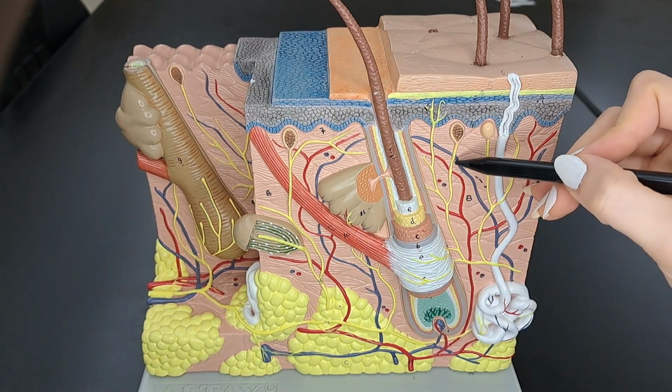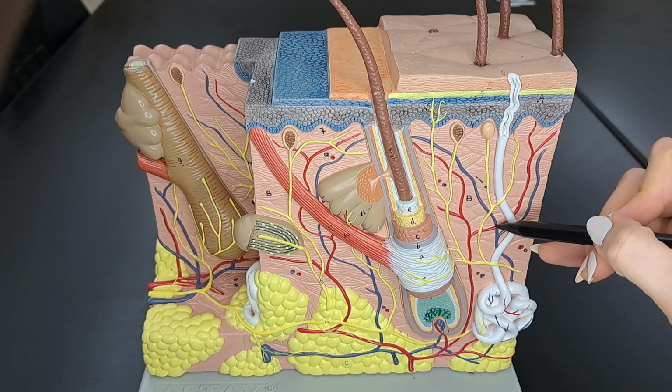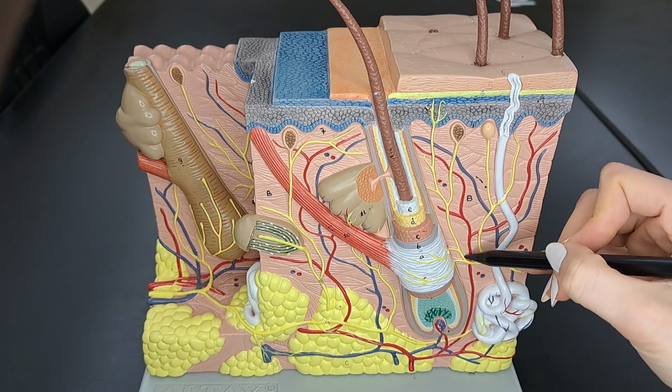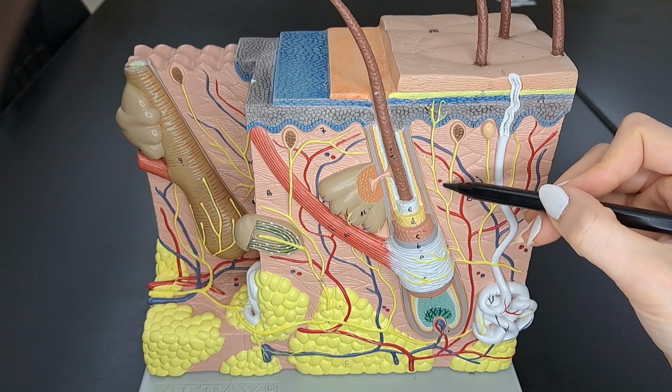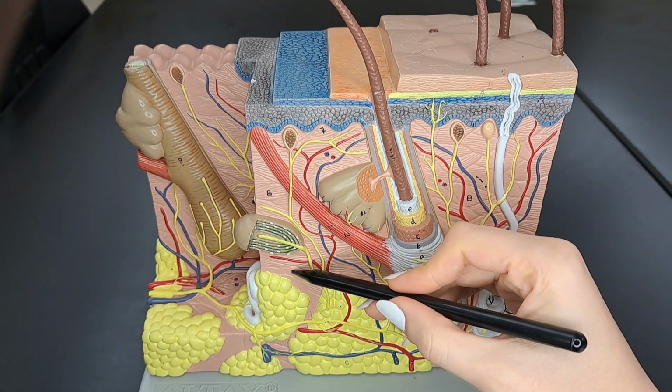These are the blood vessels. In blue, we have the vein. In red, we have the artery. So this is the artery, that's the vein. Vein and artery.